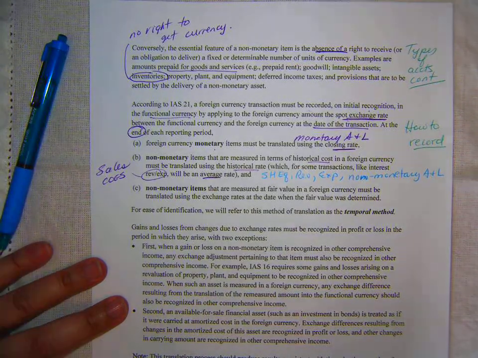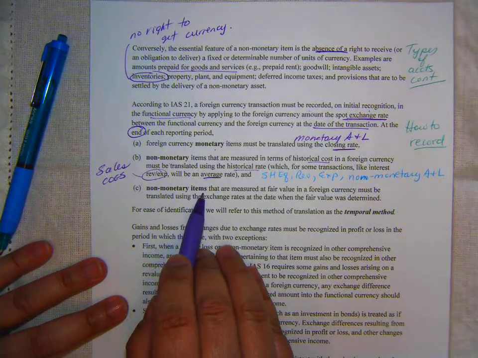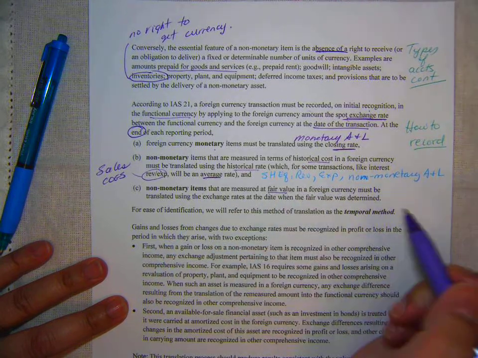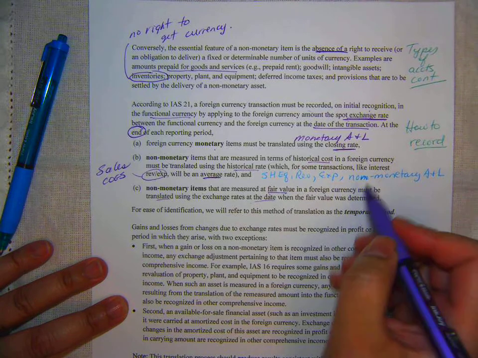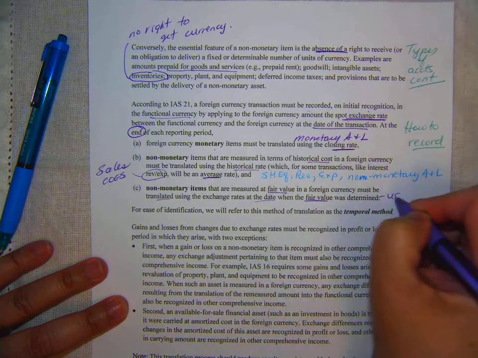Now, part C, non-monetary items that are measured at fair value must be translated using the exchange rates at the dates when the fair value is determined, and it's usually year-end.